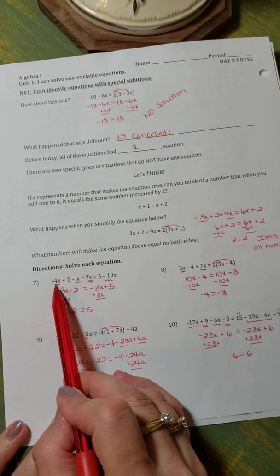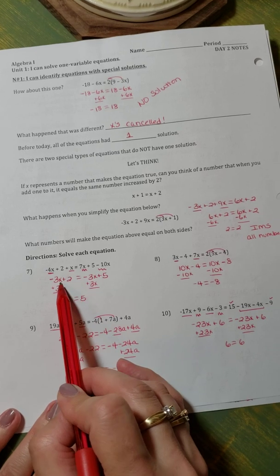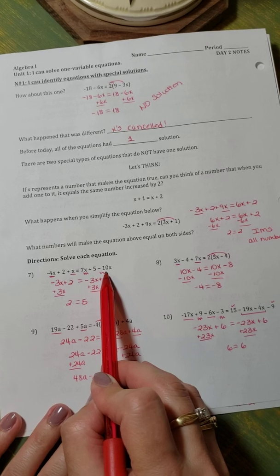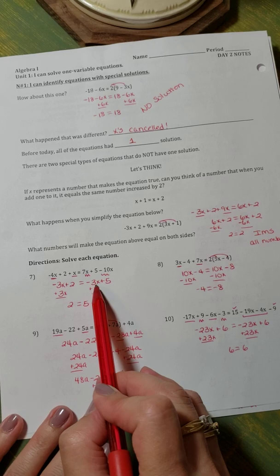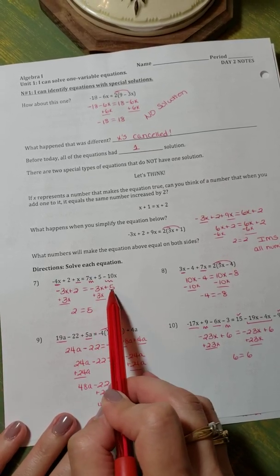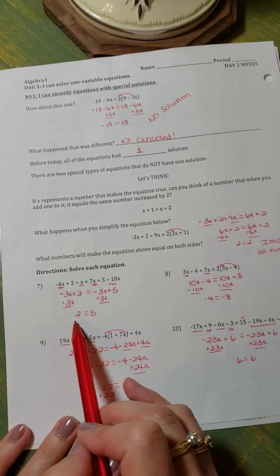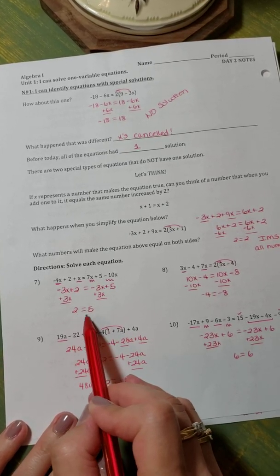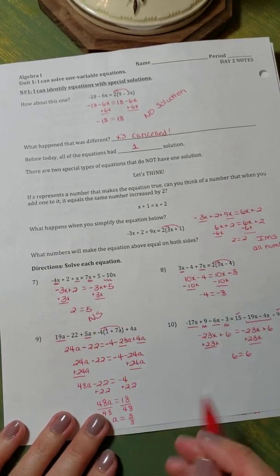On question 7, the left-hand side, I see 2 like terms. Negative 4x plus 1x is negative 3x. On the right-hand side, we have a 7x and a negative 10x, which is a negative 3x. I'm going to move all my x's to the left. Since that's negative 3, I'll add it over. Negative 3 plus 3 is 0, so I'm left with 5. Negative 3 plus 3 is 0. I'm left with 2. All of my x's canceled. This is a special solution. I have the statement 2 equals 5. That's not true, so I need to write NS.